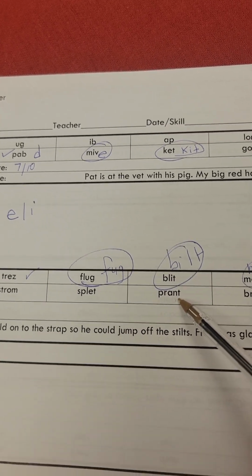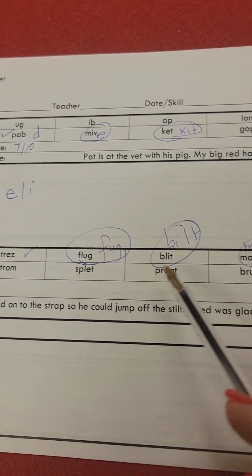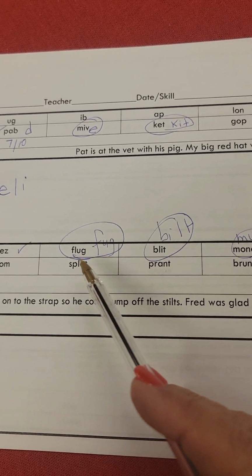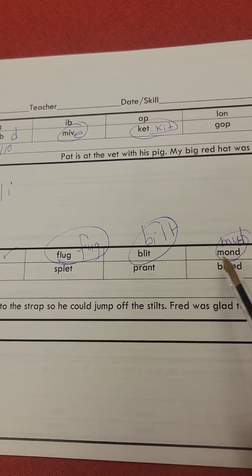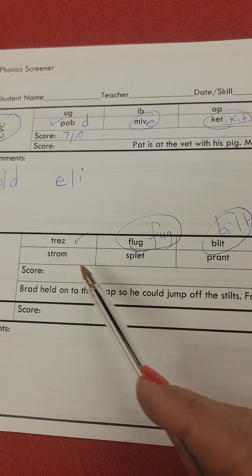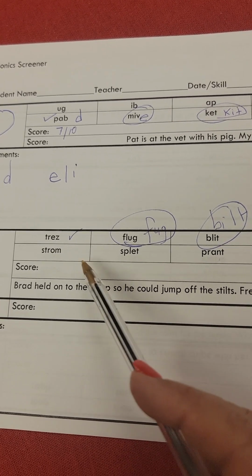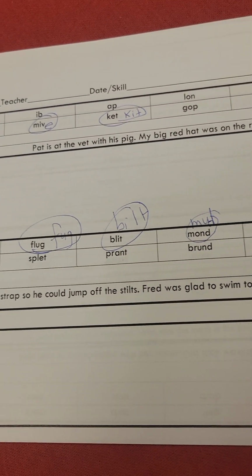That's a much harder skill, the ending blends. Also, sometimes you might see, as a pattern, that they know all of the beginning blends and they can do ending blends, but they can't do three-letter blends, which is very difficult when we're putting them together. And so anyway, you would continue doing that.